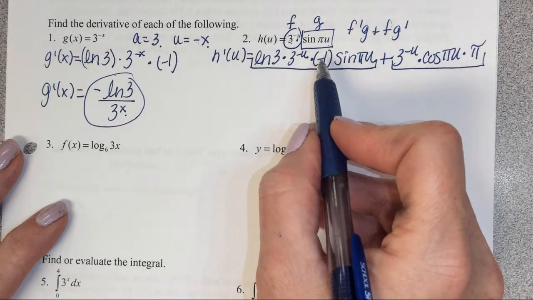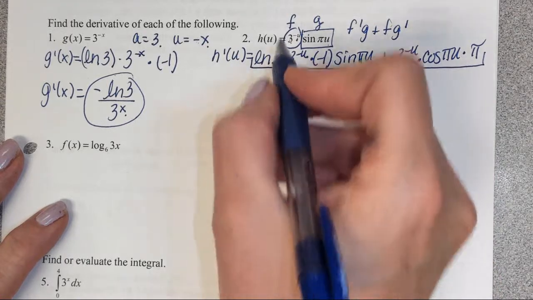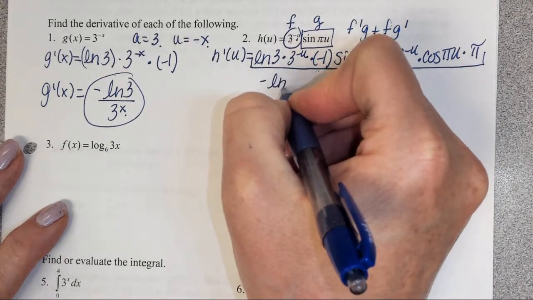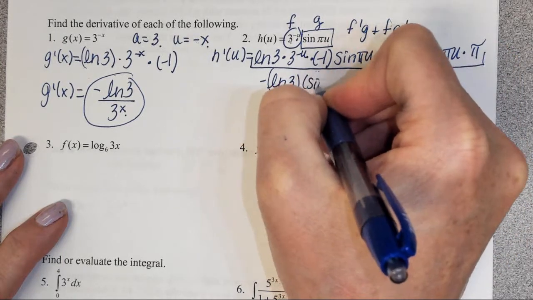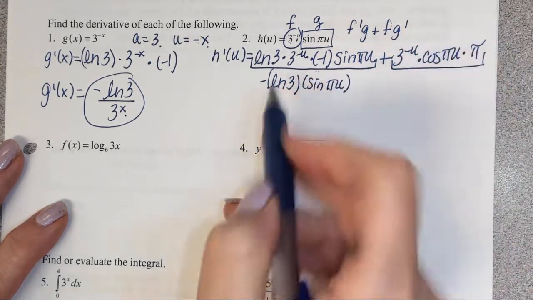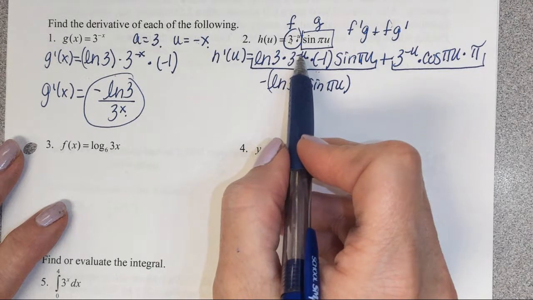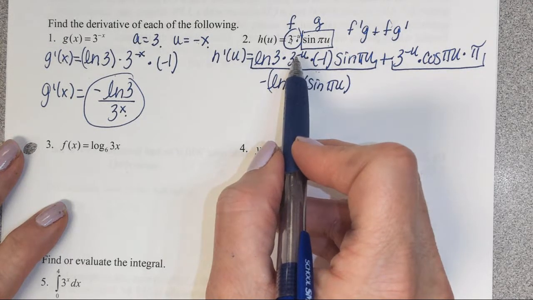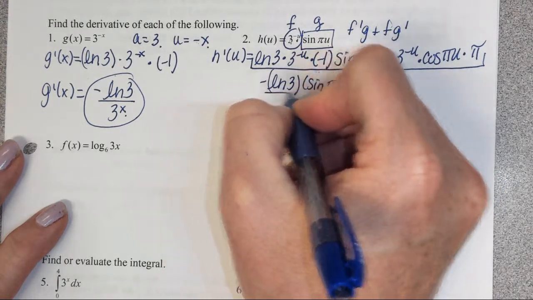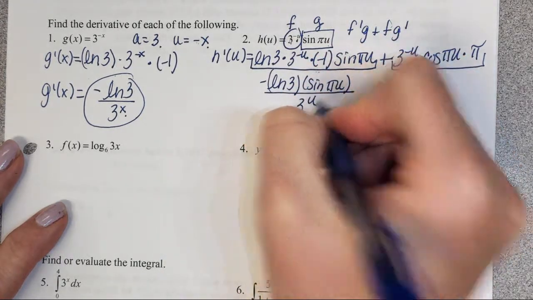Simplifying this one, I've got a negative natural log of 3 times sine pi u. This is a 3 to the negative u. What should I do to make that exponent positive? Take it to the bottom. So it's over 3 to the positive u.